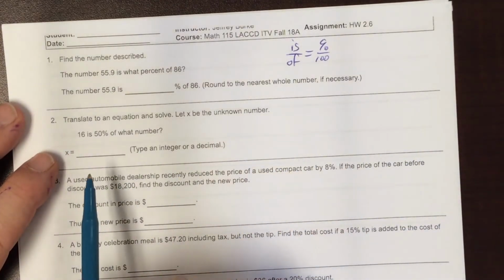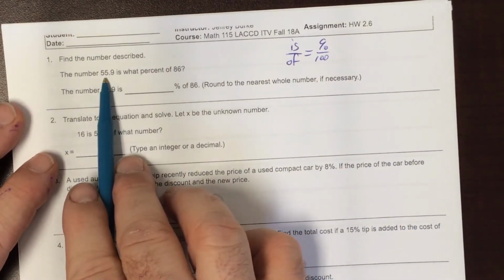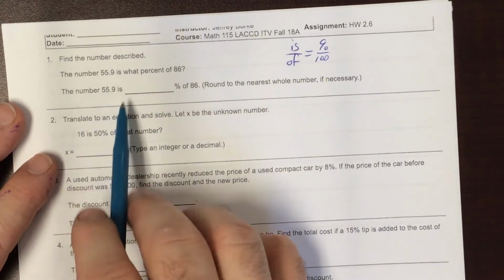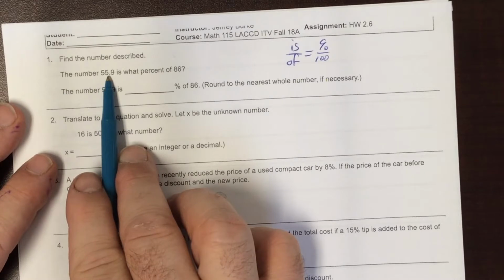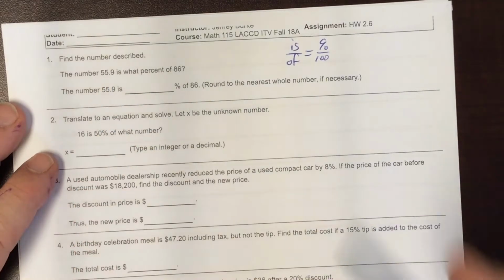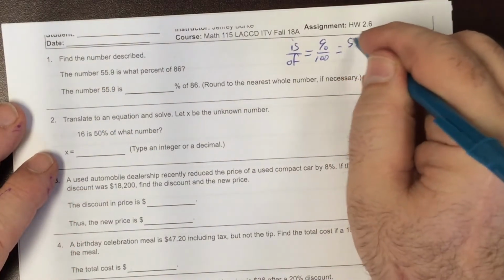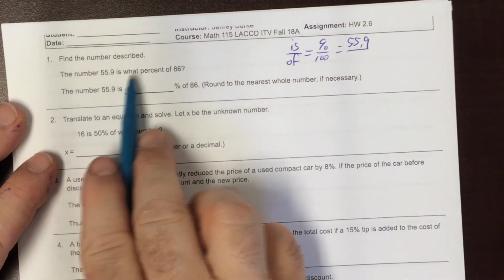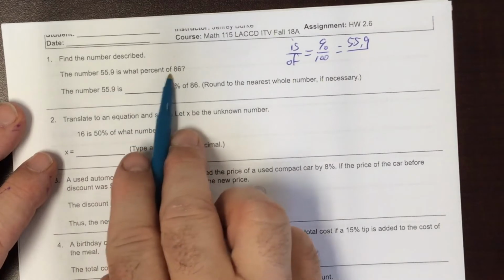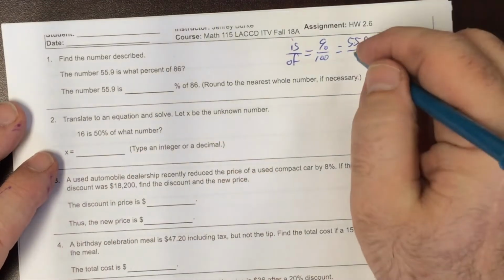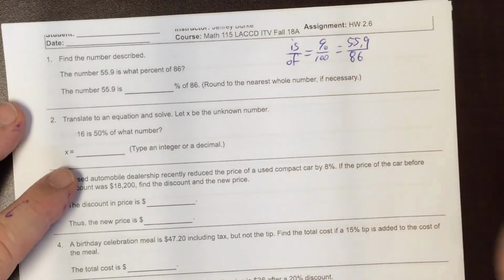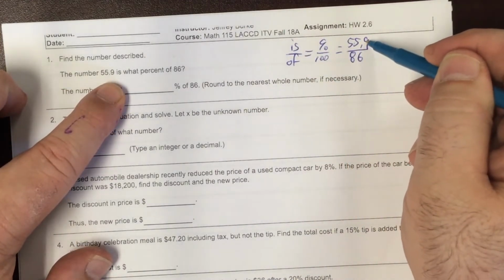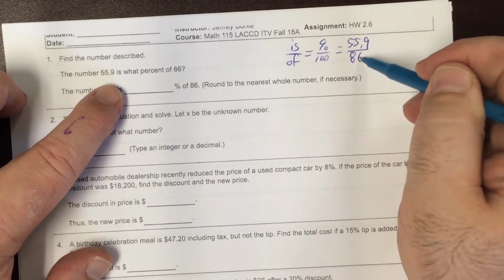Let's take a look at what the question says here. The number 55.9% is what percent of 86? So notice here that 55.9 is not a percent, and it's right next to the word is. So this is going to be 55.9. And it said, is what percent of 86? Of is right next to the number 86, so that's going to be 86. So we put in 55.9 for is, and we put in 86 for of.